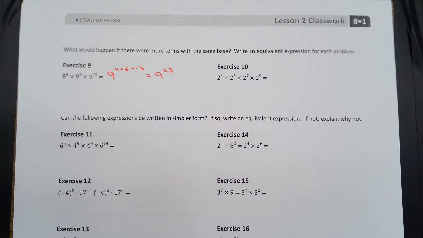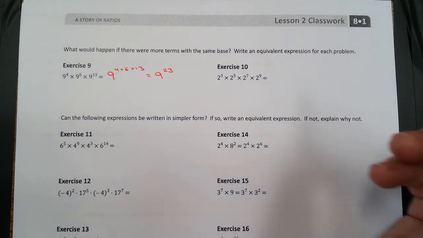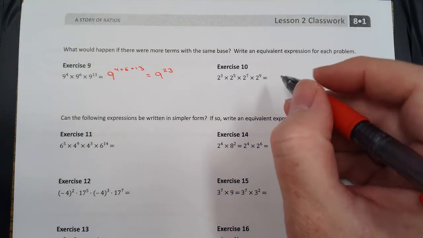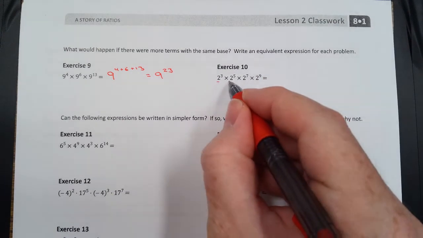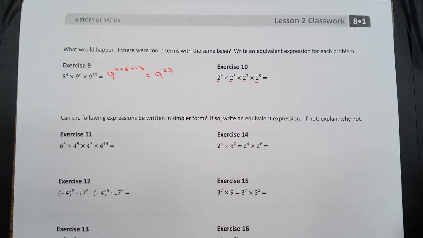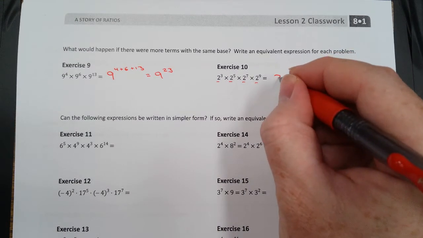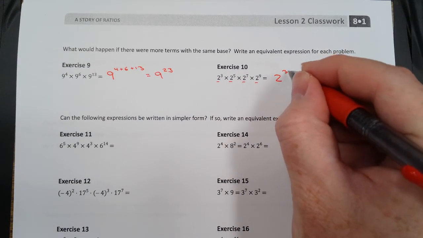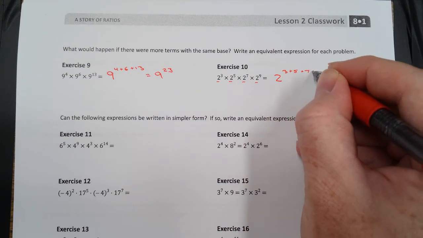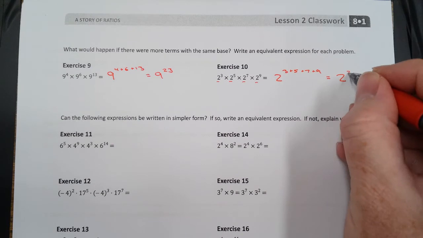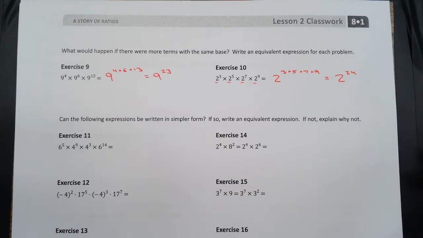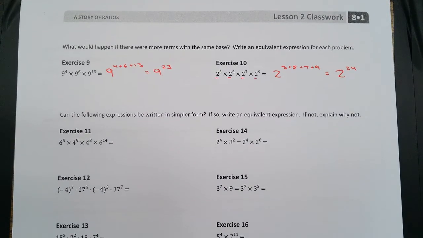Try doing exercise 10 for just a minute. Pause the video and work on it. Okay, we're back. You should have seen, okay, 4 numbers might freak you out, but then you see, wait, all the bases are the same. So just combine the exponents. 3 plus 5 plus 7 plus 9. Lot of addition later, we get 2 to the 24th. Much simpler to write this than to write all that.